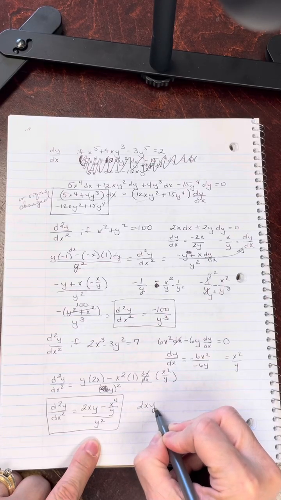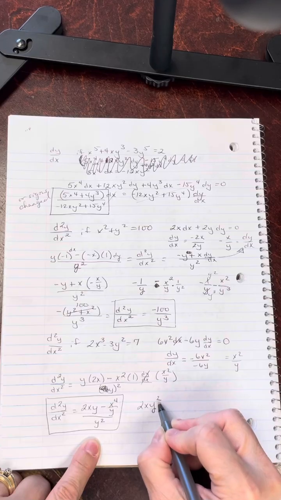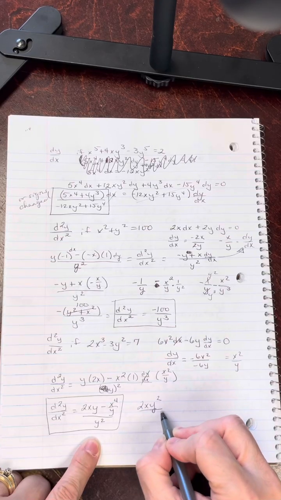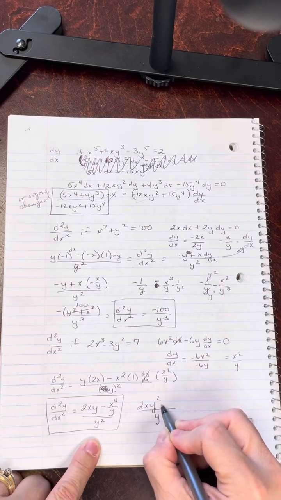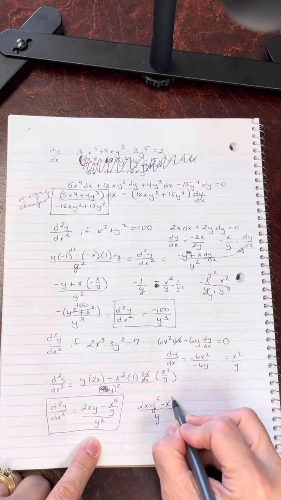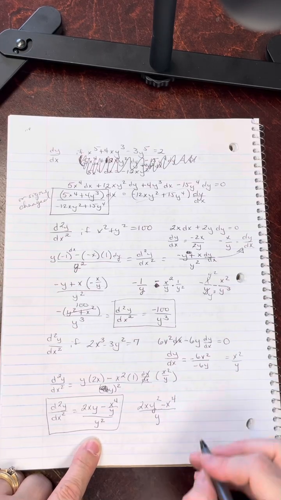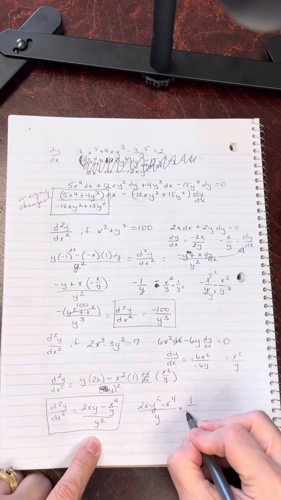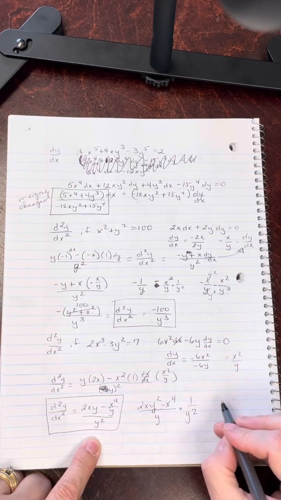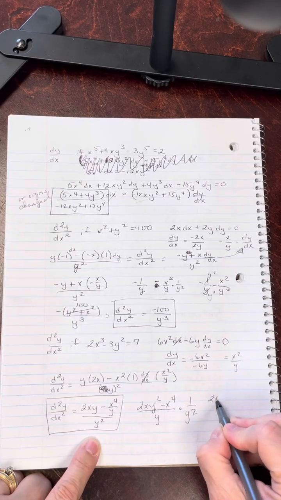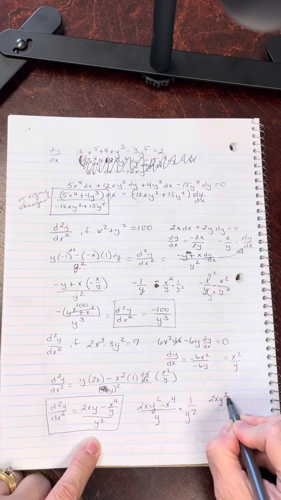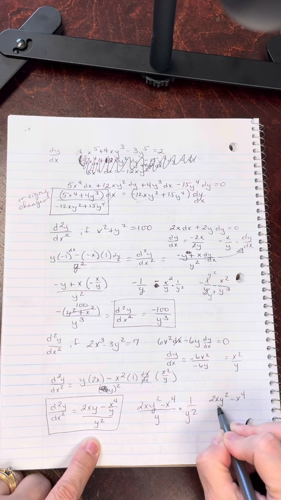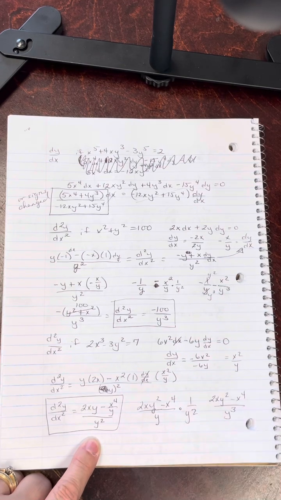Okay, so 2xy squared, because I'm adding a y here, minus the x to the 4th, and it already had its y, so no change, and then flipping y squared, so 1 over y squared. That's going to give us 2xy squared minus x to the 4th over top of y cubed.